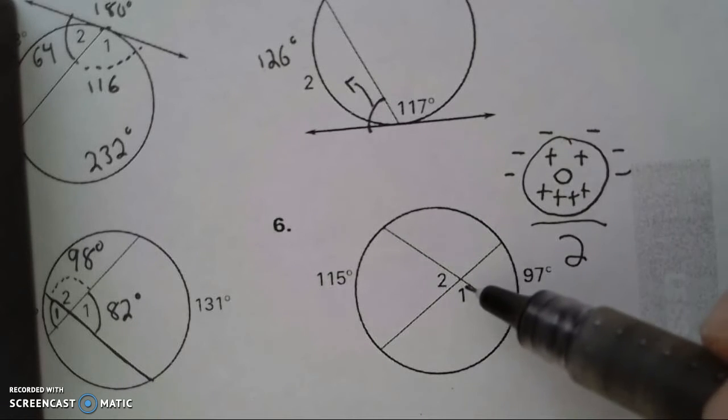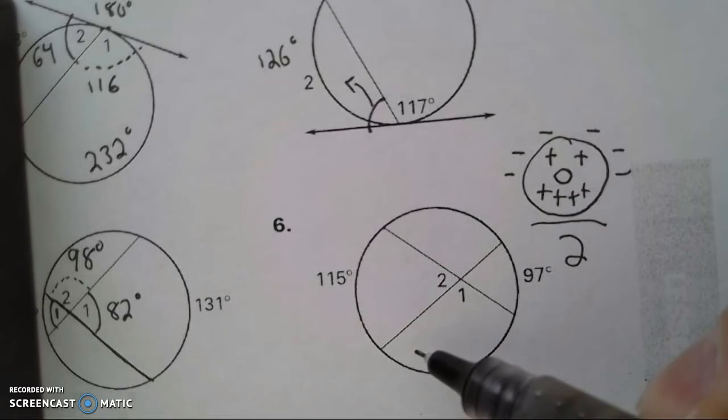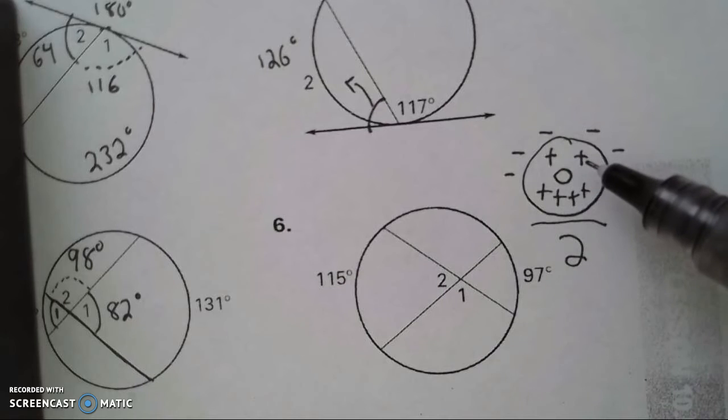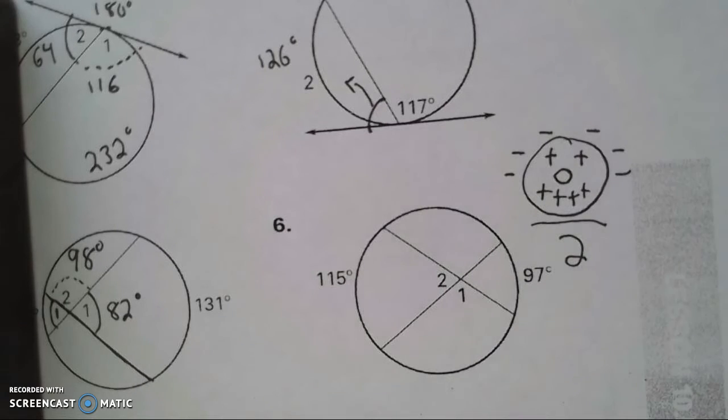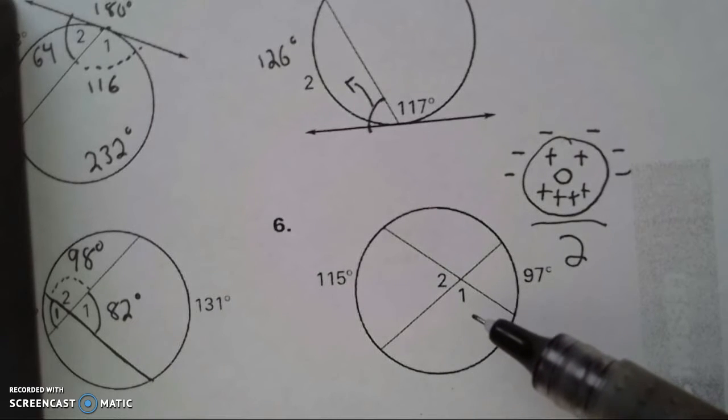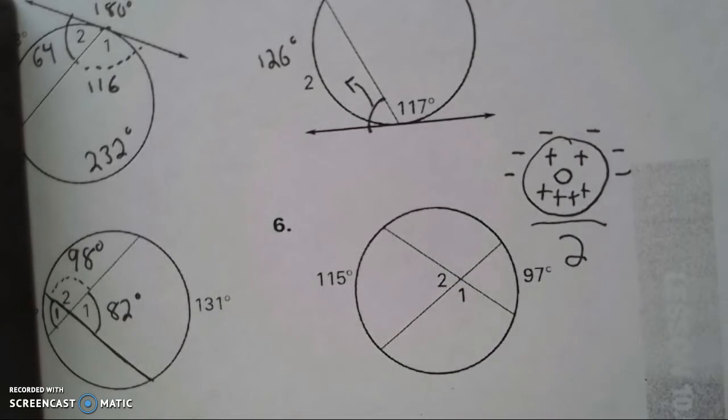So the angle is located somewhere inside the circle. So that means I'm going to add the arcs together and divide by 2. Now it's just a matter of knowing which arcs we're talking about here. Don't assume that you're going to solve number 1 first and then get number 2. In this case, I would definitely think number 2 is the easier one to solve for.